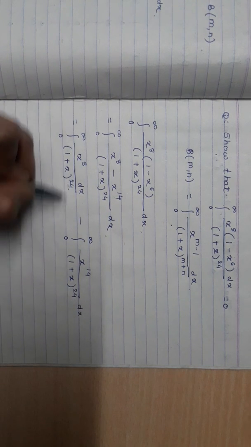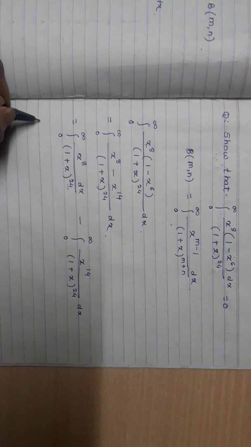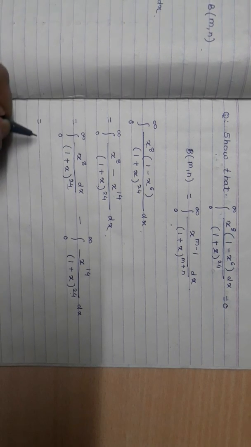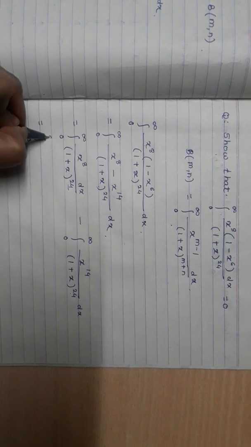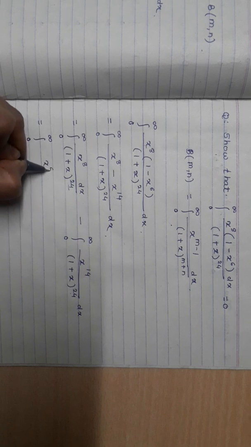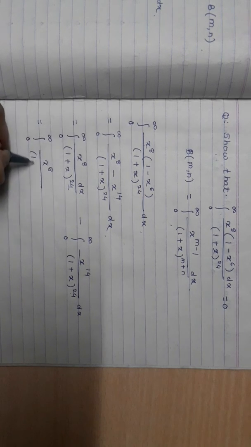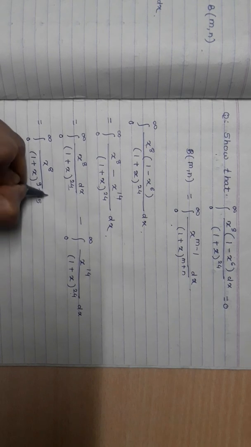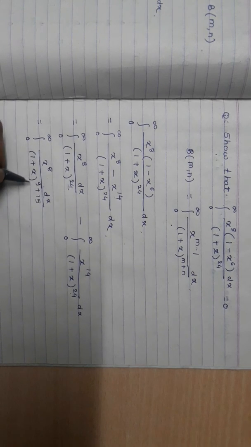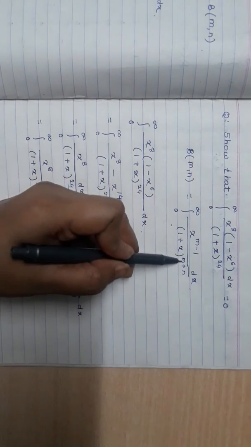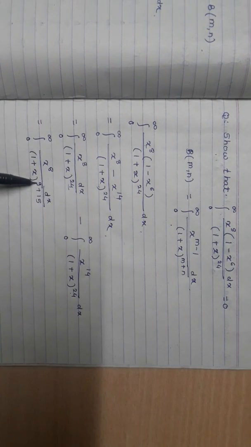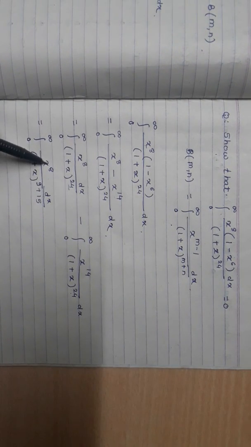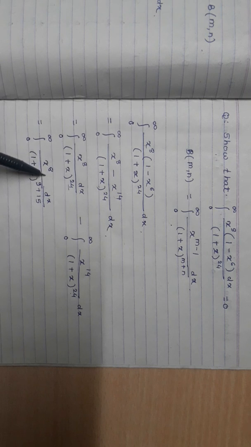Now I can write this 24 as 9 plus 15. Why am I writing this? Because if I express 24 as 9 plus 15, and if I choose m equal to 9, then in the numerator I have x to the power m minus 1, which is 8.